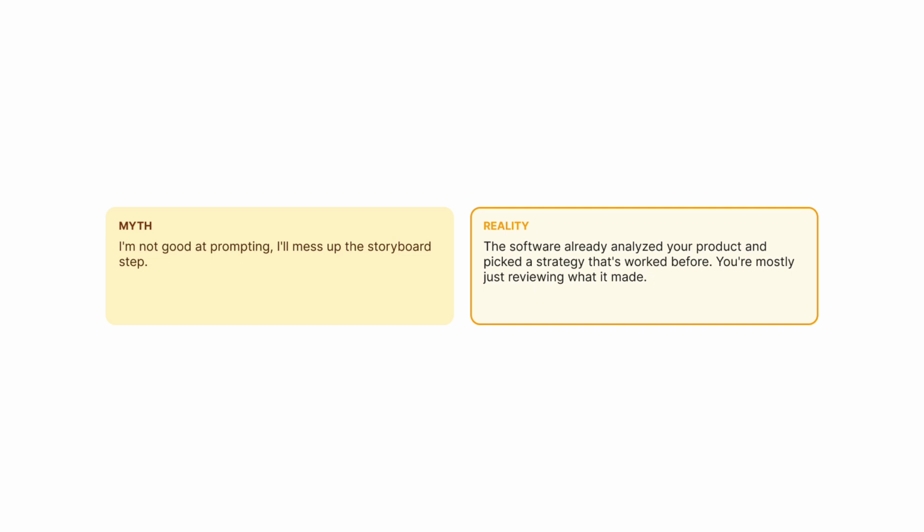It's not one-size-fits-all footage. Another one I hear a lot, I'm not good at prompting, I'll mess up the storyboard step. Honestly, you don't really prompt this thing the way people picture prompting. You're not writing a paragraph describing camera angles. The software already analyzed your product and picked a strategy that's worked before. You're mostly just reviewing what it made and clicking regenerate if something's off. If you can look at a storyboard and go, yeah, that scene should probably move to the fridge instead of the counter, you can use this.